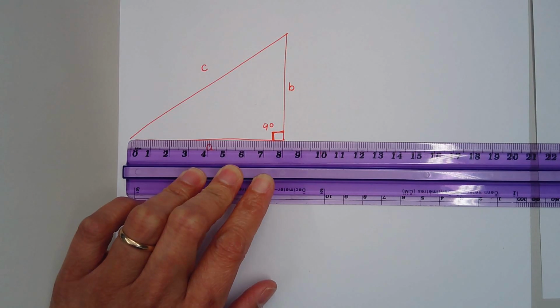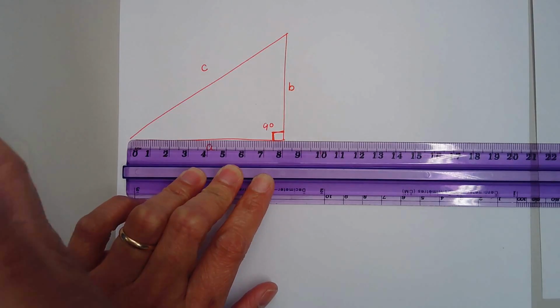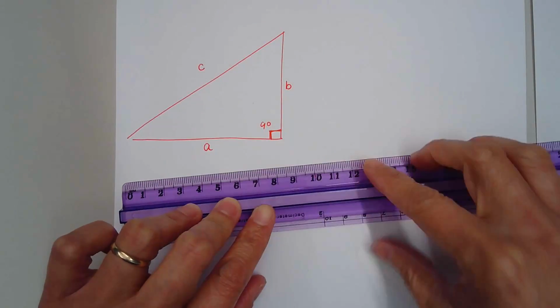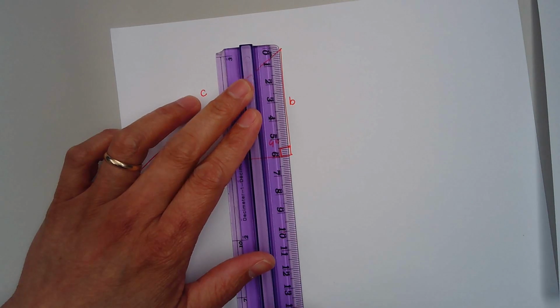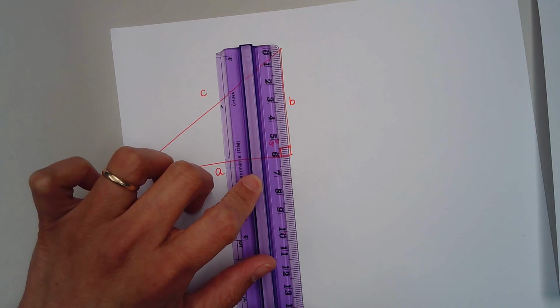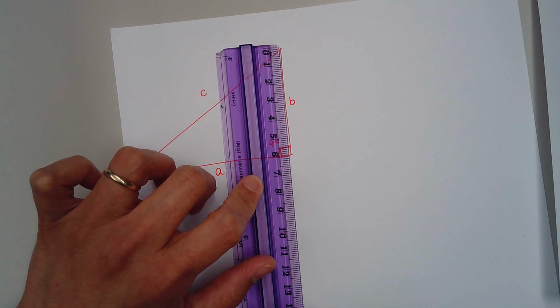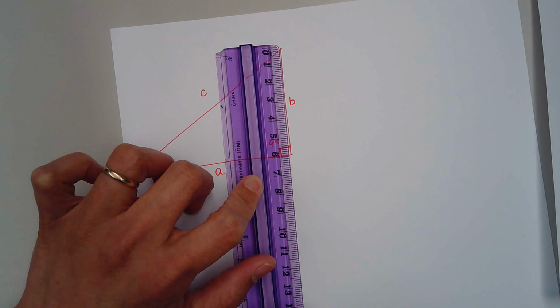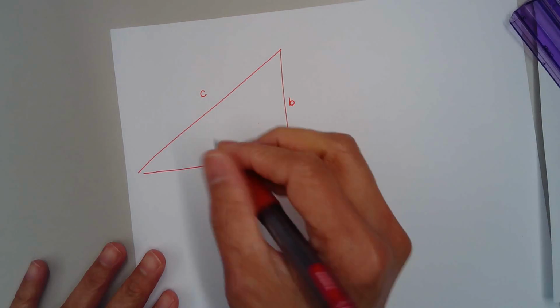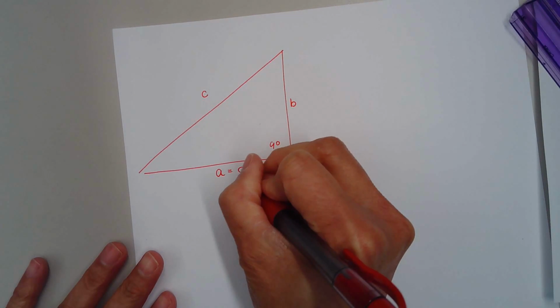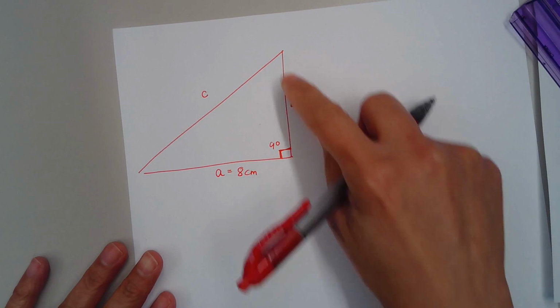Where's my 90 degrees here? The bottom right hand, right there. How do you know that this is a right angle? It looks like the L shape, but backwards. Yeah, so this is our 90 degrees.